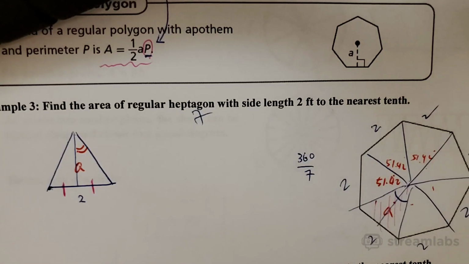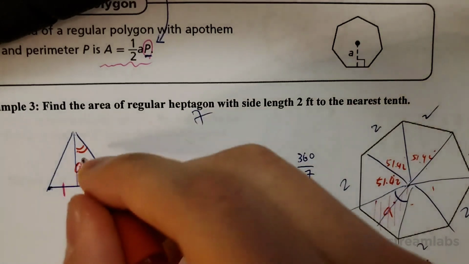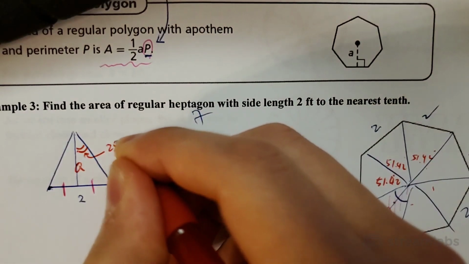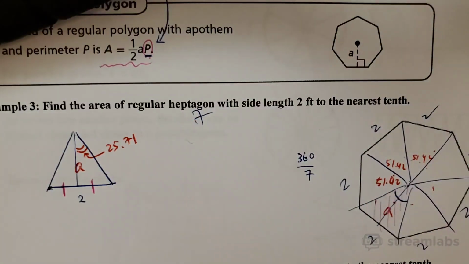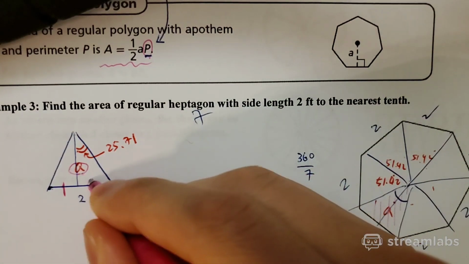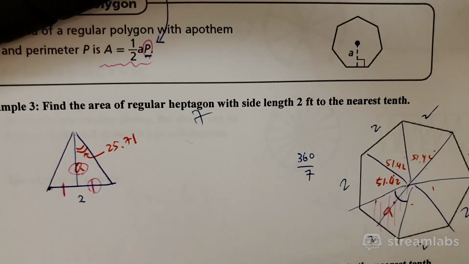25.71. Okay, so put that in here. 25.71. All right, so now what? I want to know this. I already know this. So what trig function do I use?